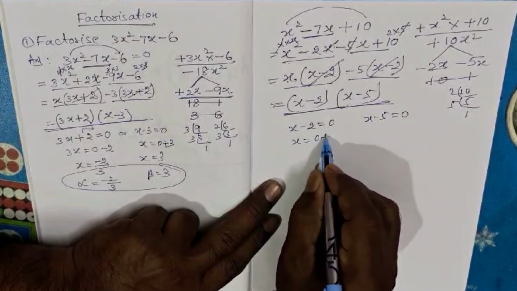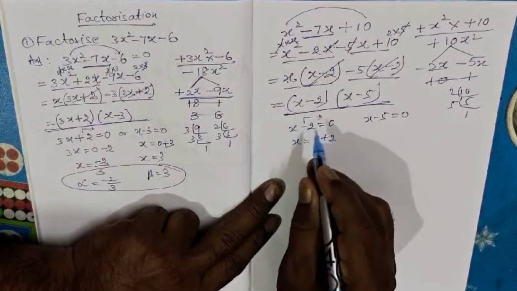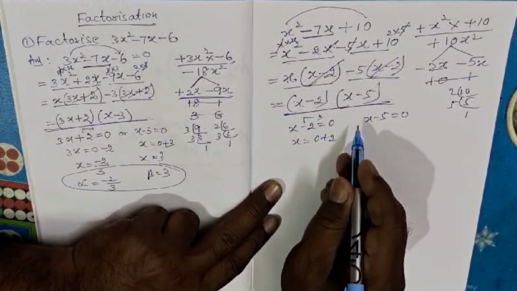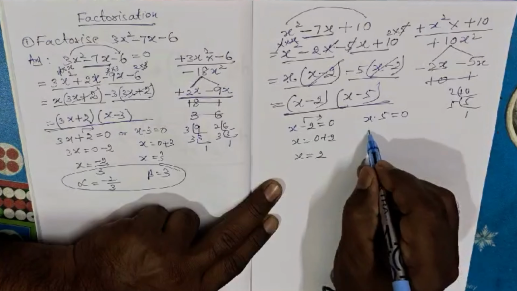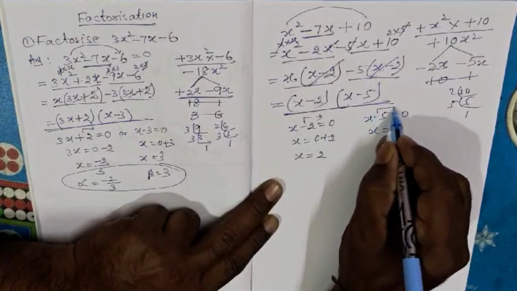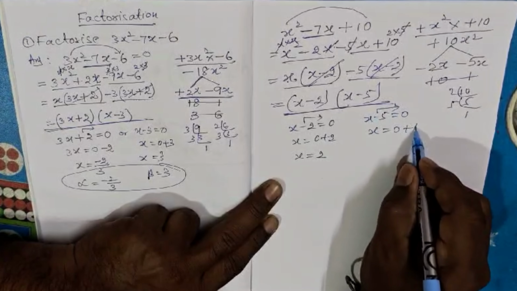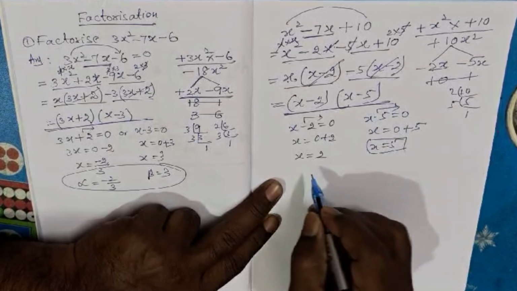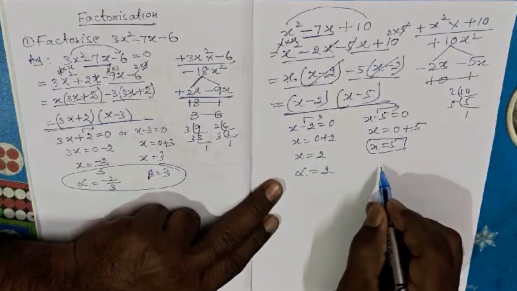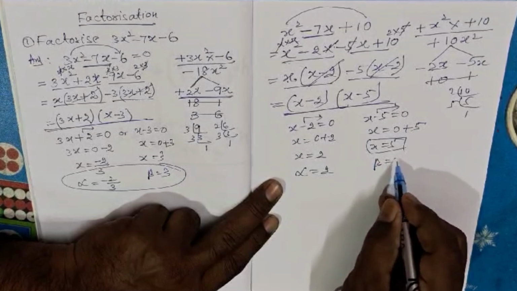x is equal to 0 plus 2. When we transpose minus 2 to RHS, it becomes plus 2. Sign changes. So x is equal to 2. Here x is equal to 0 plus 5. I am transposing minus 5 to RHS. It becomes plus 5. So x is equal to 5. So one zero will be taken as alpha, one zero will be taken as beta.